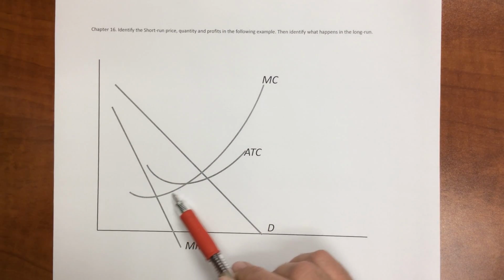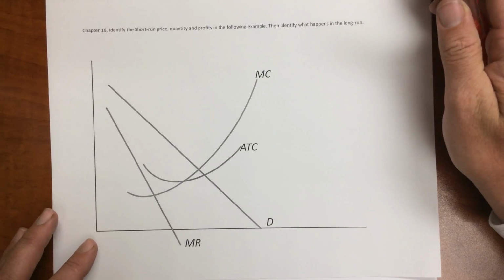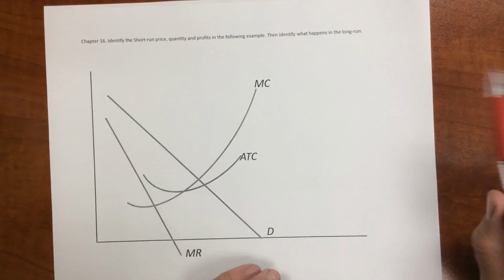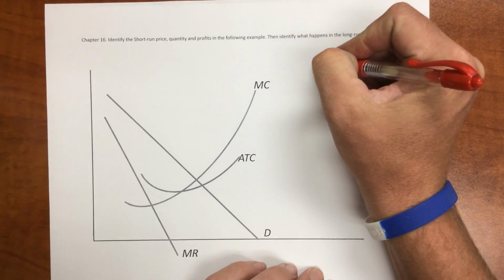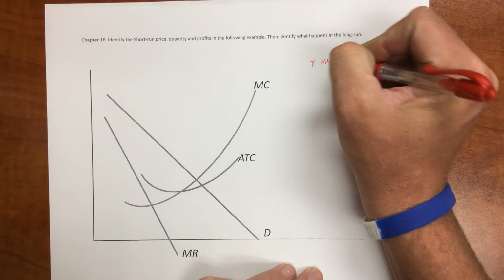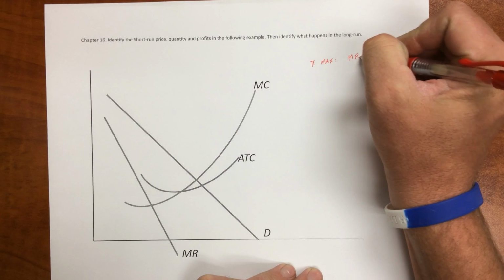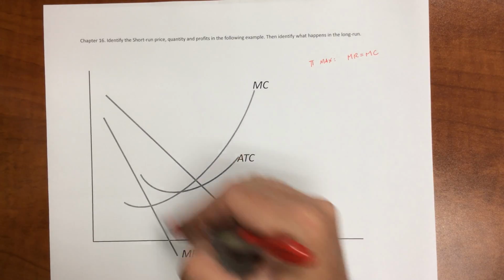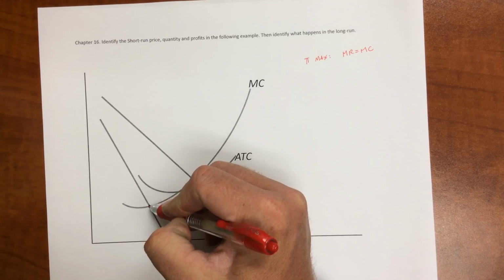They have their marginal cost curve. In this case, think of that as the supply curve. And we also have our average total cost curve. Now, in any market, the profit maximizing rule is marginal revenue equals marginal cost. And that's exactly the case here. So we find where marginal revenue right here equals marginal cost.